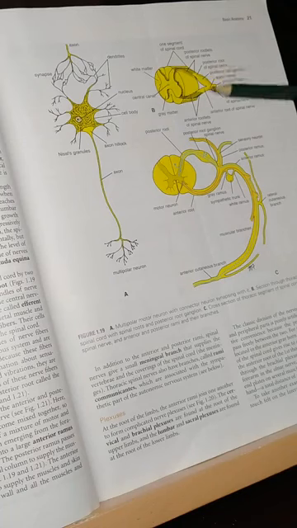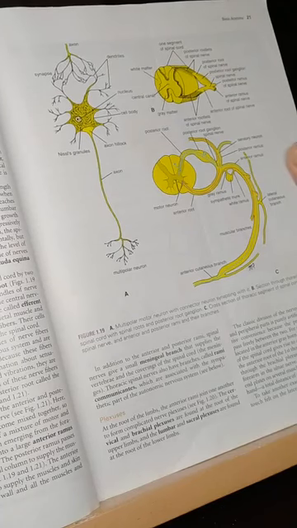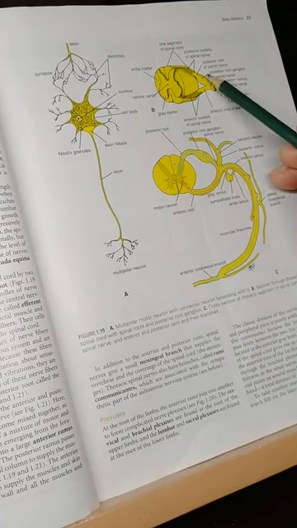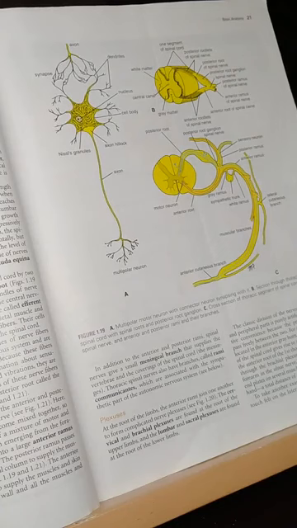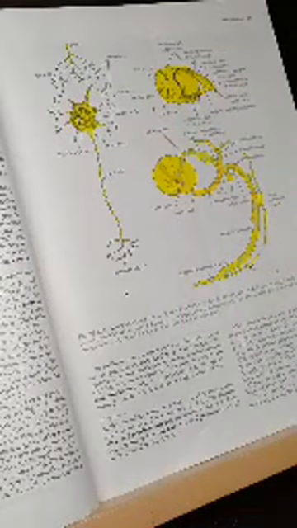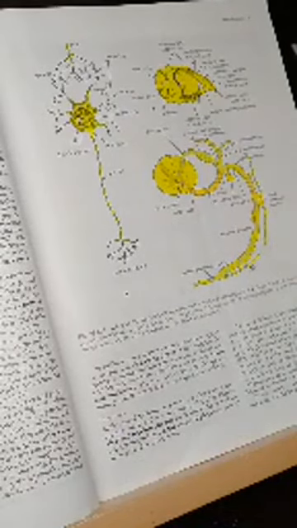Okay, so if you try to compare the two, the posterior root is purely sensory. It is bigger in size compared to the anterior root. So the anterior root is smaller in size and it is purely motor. The fibers there are purely motor, or we call them efferent fibers.